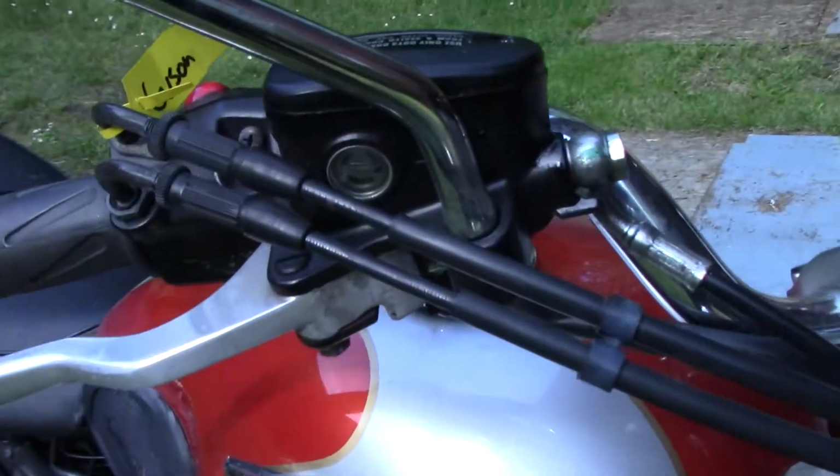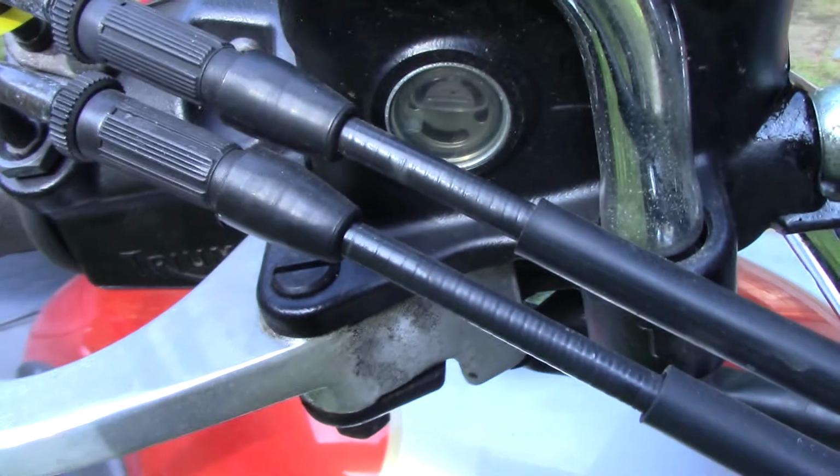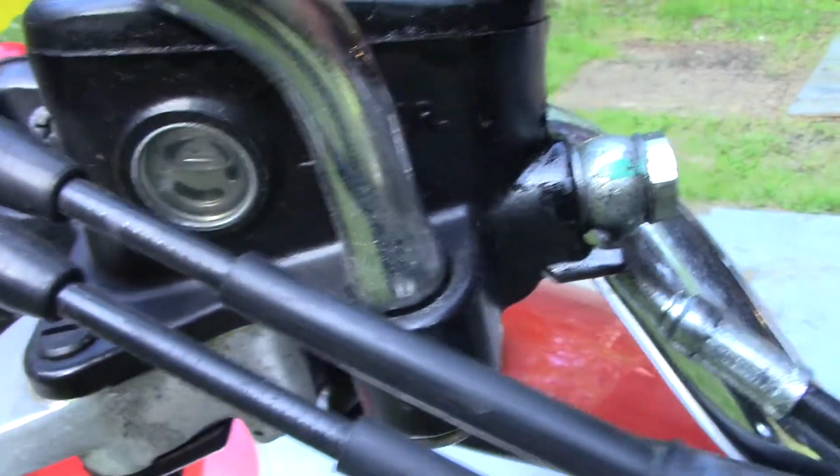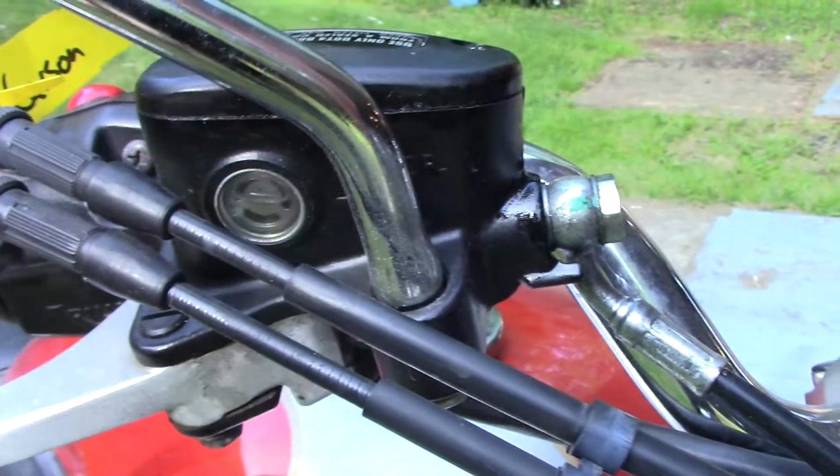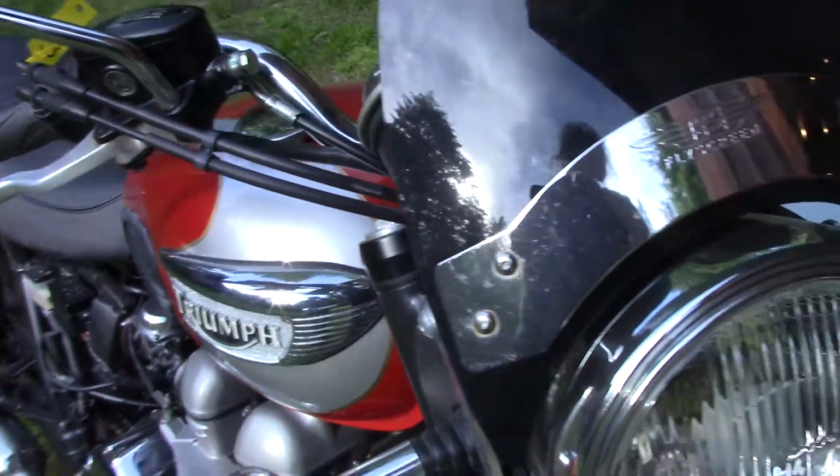Now, you can see there's a sight glass, and you might be able to see just the little line of fluid there. So that's up to level. This is .4, so you don't need to do anything about that.